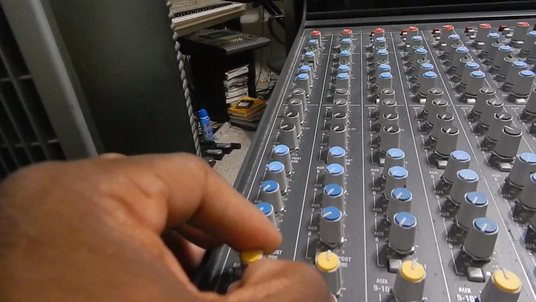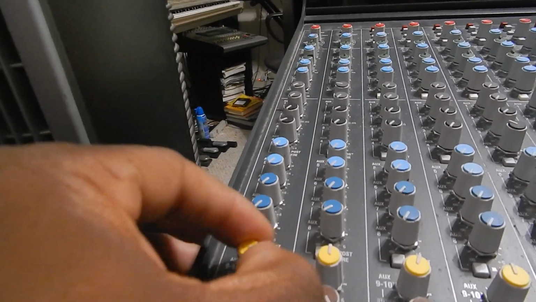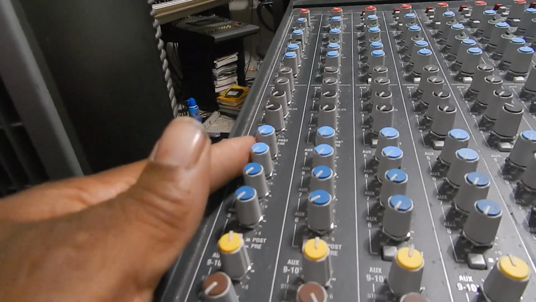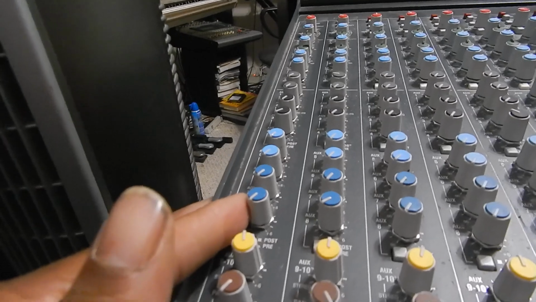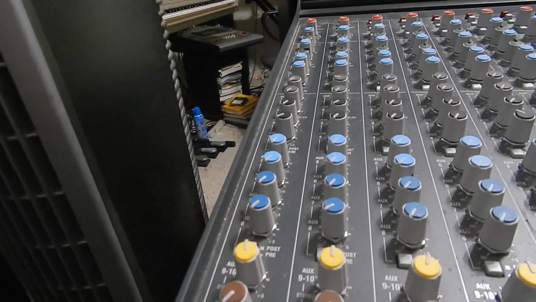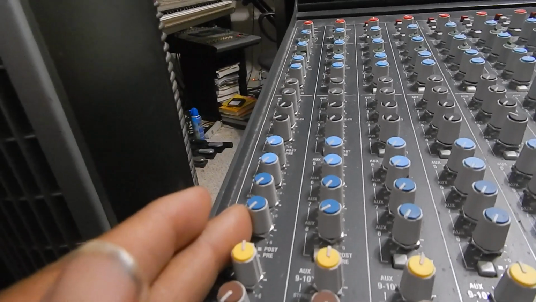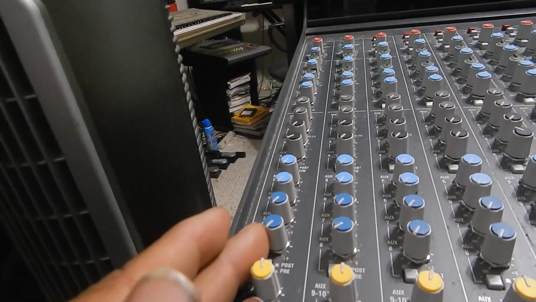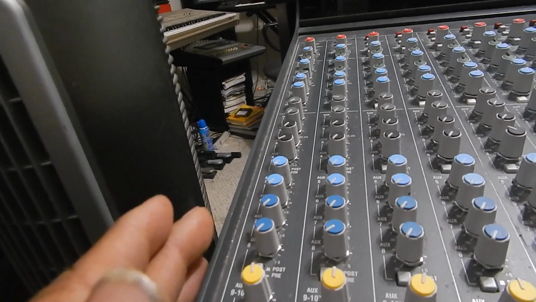So it's a stereo pair. So you can go 9 or 10, or if you keep it in the center, send it to 9 and 10. 1 through 8 are independent. So because of that, on this one is 1 through 8. Not all consoles have 10. Some only have 2, some have 4, some have 6, some have 8, some have 10, it just depends on the console.